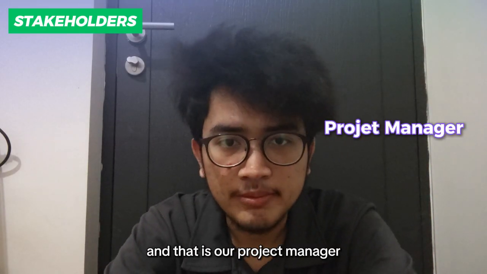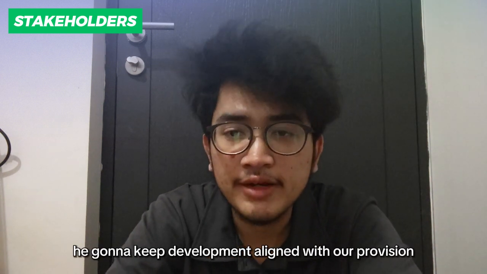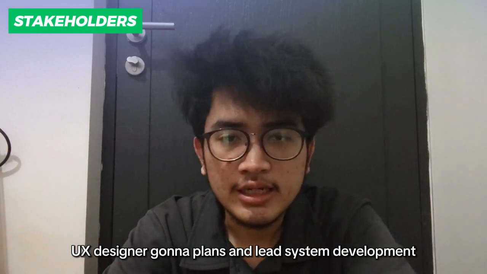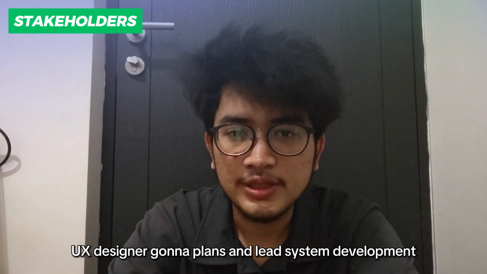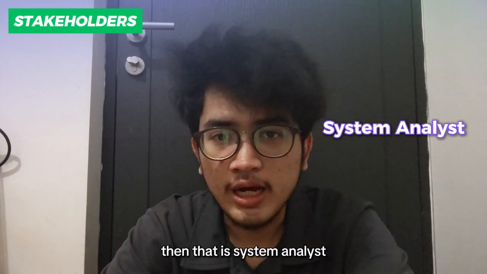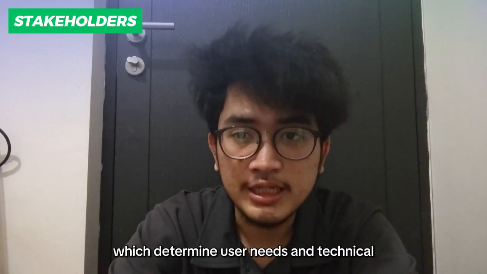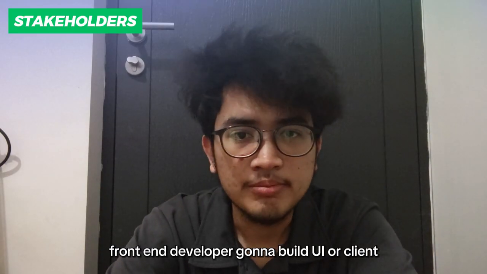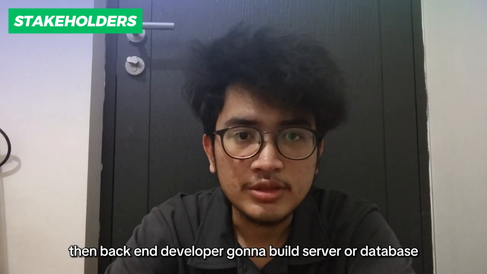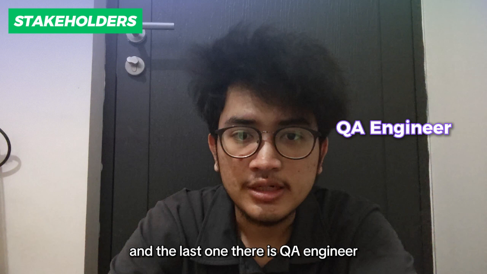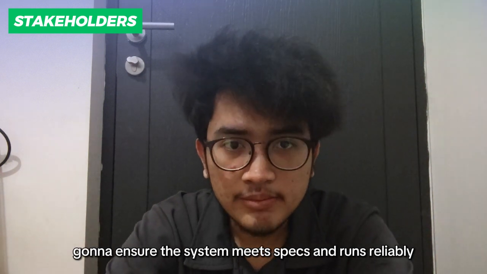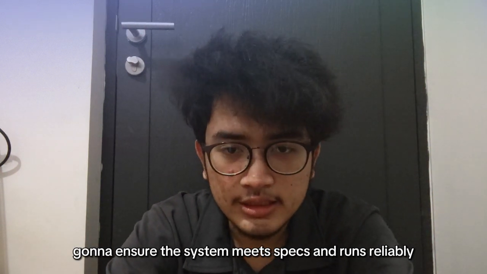And that is our project manager, who will keep development aligned with our proficient. Then the UI UX designer, who will plan and lead system development. Then there is the system analyst, who determines user needs, and the technical front-end developer, who will build the UI or client. Then the back-end developer, who will build the server or database. And the last one is the QA engineer, who will ensure the system meets specs and runs reliably.